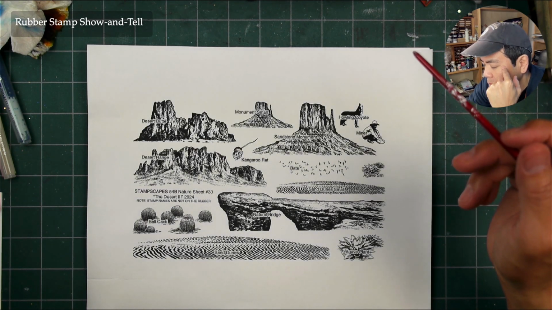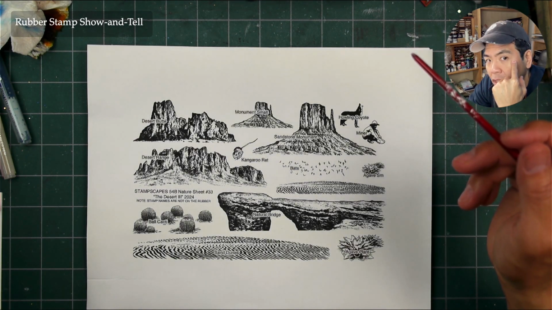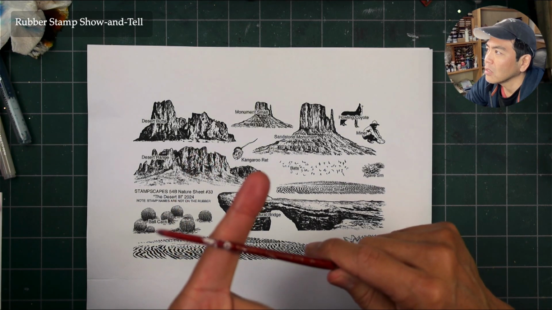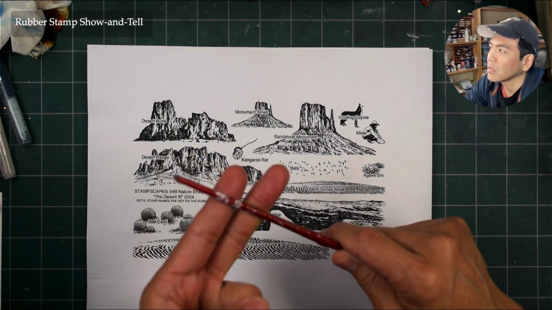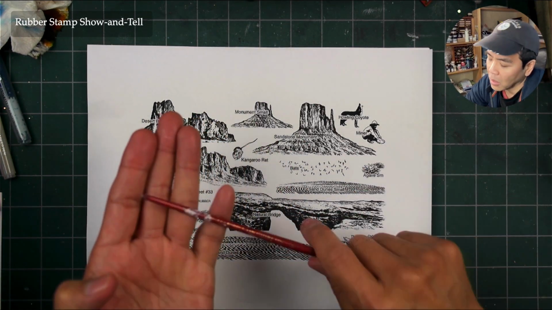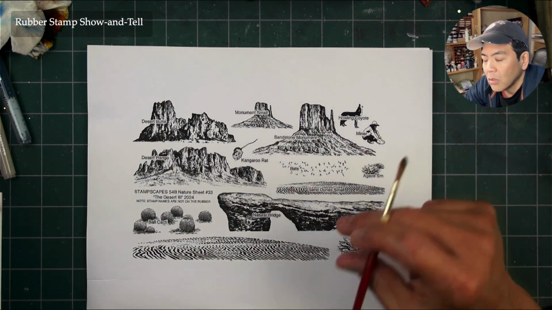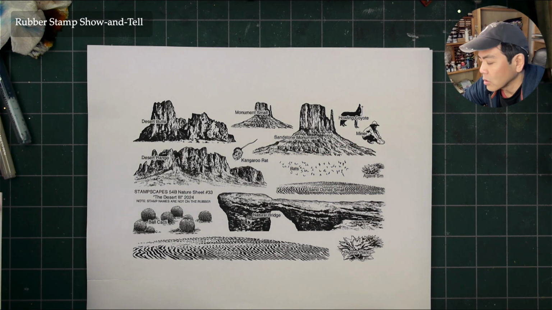But I want to see what type of detail retention has been achieved through the etching, the mold making process, the rubber pressing, and then the impressions. So we're talking about several generations away from the original pieces.